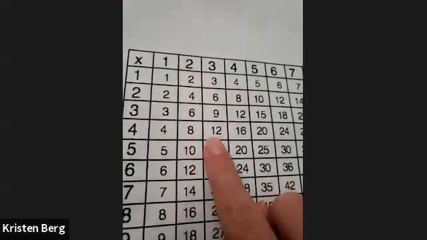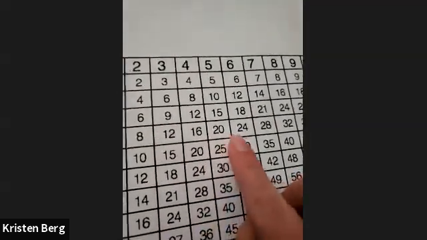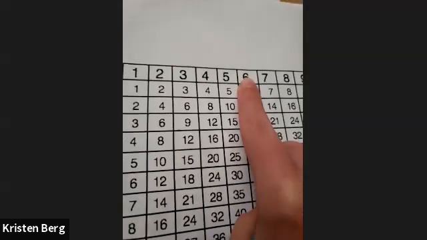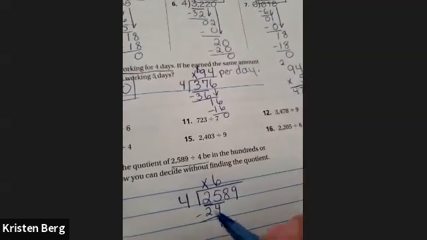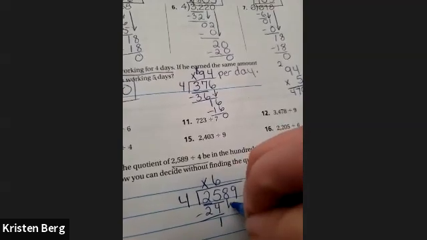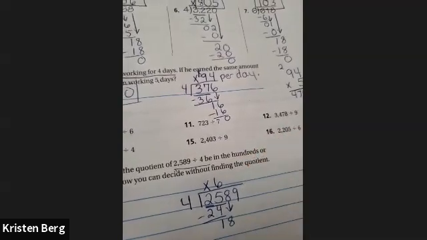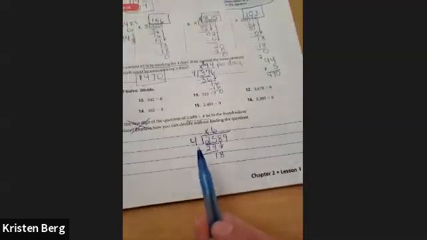It's too small. Can at least one 4 go into 25? So how close to 25 can we get without going over? It would be 6 times, because 6 times 4 is 24. Subtract it. That would be 1. Check it. We are good. Bring down your next number. Remember, 1 number at a time.